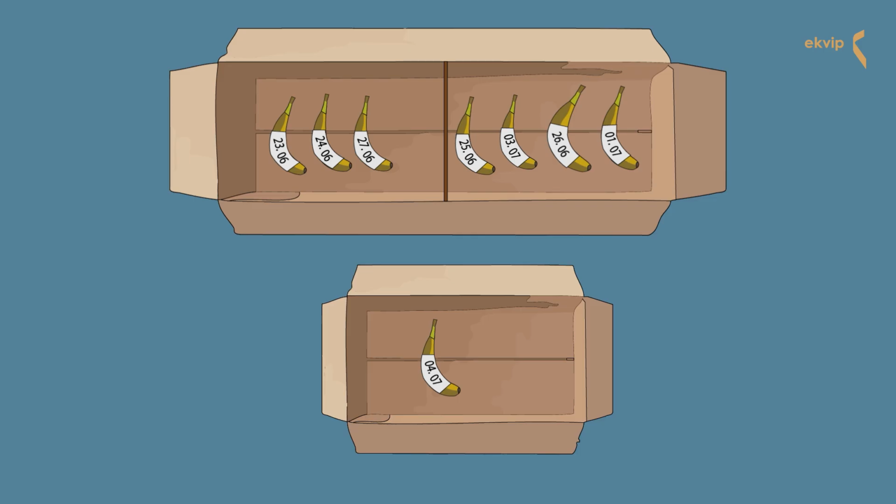The next banana from the extra box is compared. It has a later expiration date, so the other banana takes the second position. Next comparison, again, the banana from the original box ripens earlier, so it takes the third position. Finally, the banana from the extra box is placed in the fourth position. The next two pairs are merged in exactly the same way.